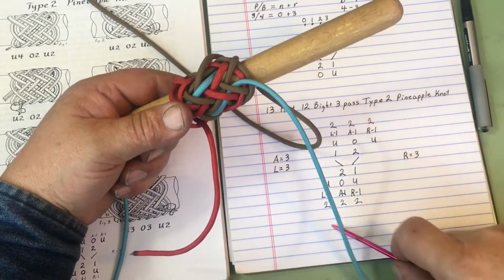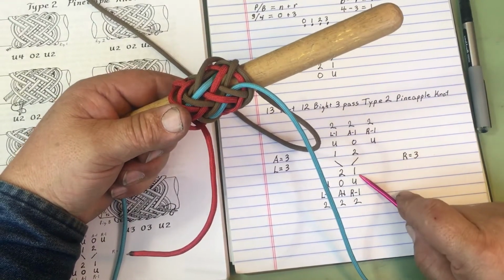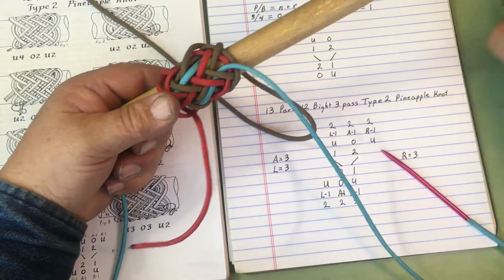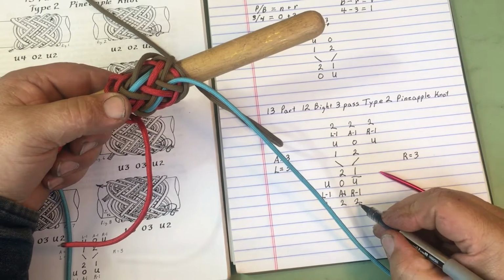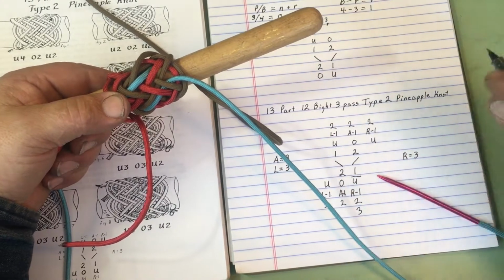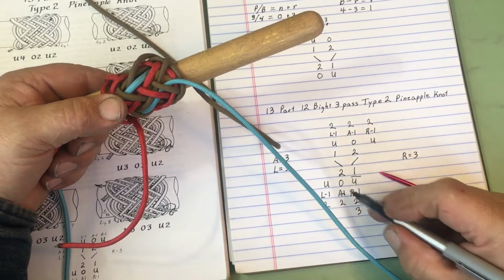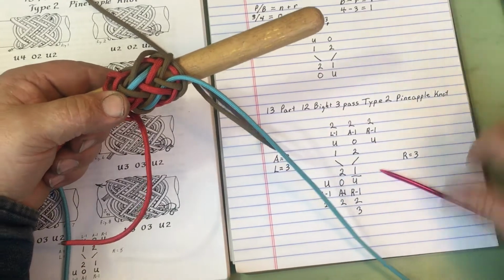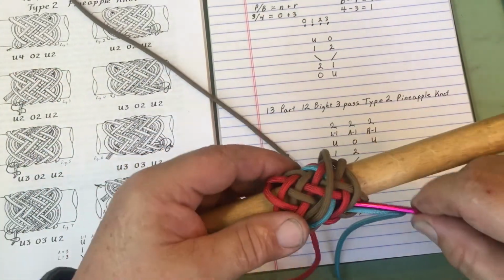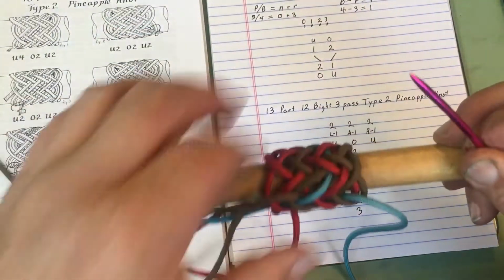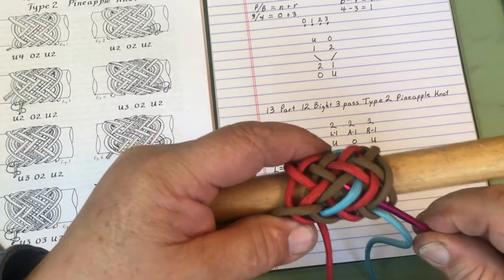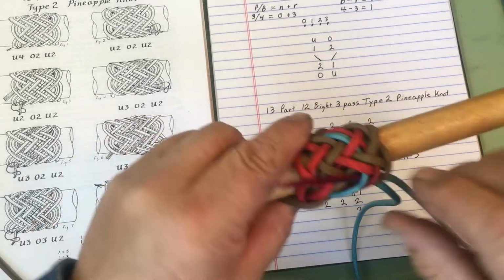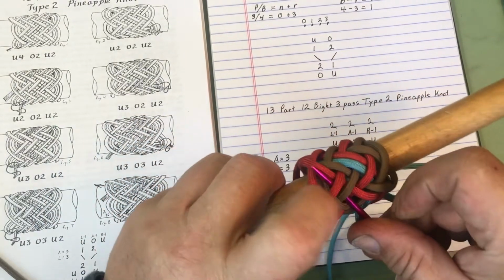1, 2, 3, 4. Yep, 4. And we're looking for the 1. So right there's the 1. There's the 1. So that makes this 2 a 3. So we go under 3, over 2, under 2. Under 3. See our pair right there? Under 3, split that pair. Over 2, under 2.